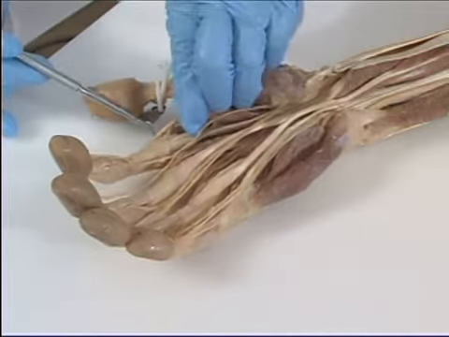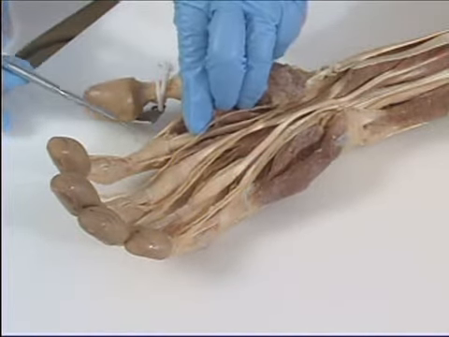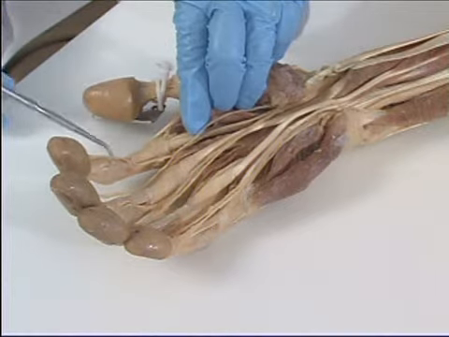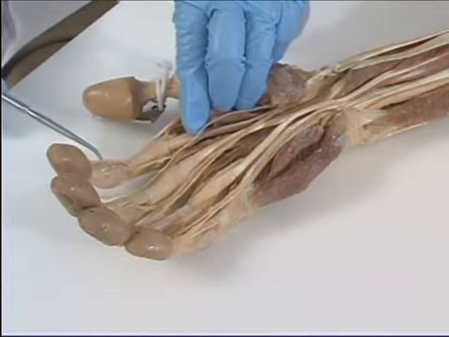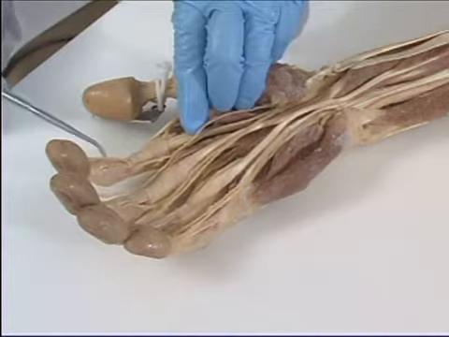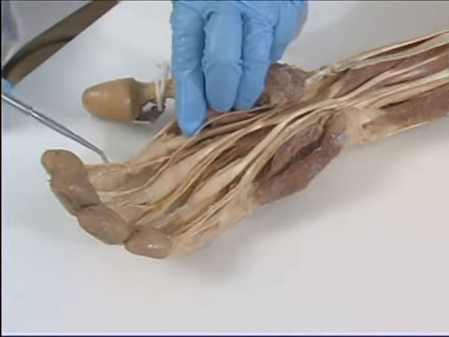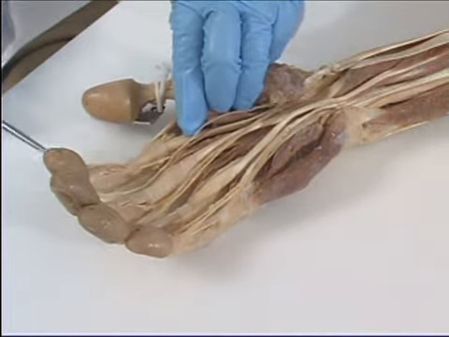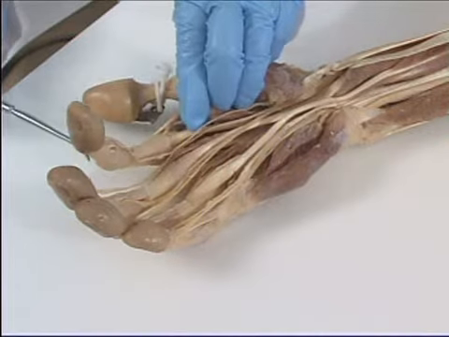So they flex the MP joint, and then they pass over the PIP and the DIP on their external surface.